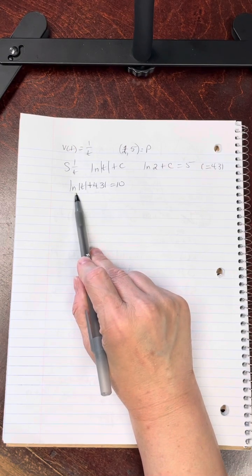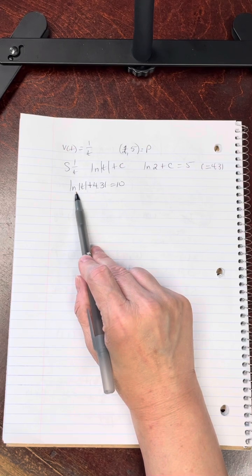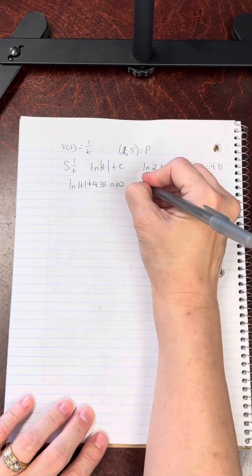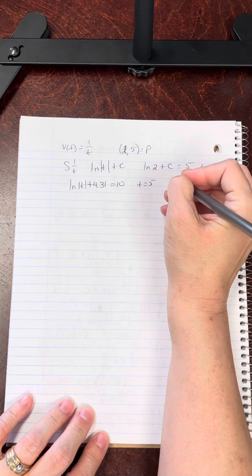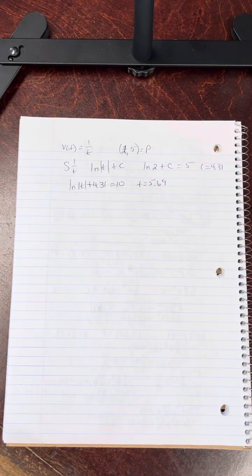Then on the calculator, you have to undo natural log by doing the inverse of that, which might have something to do with your E button. Once you've inverse natural logged it, your time should be 5.69.